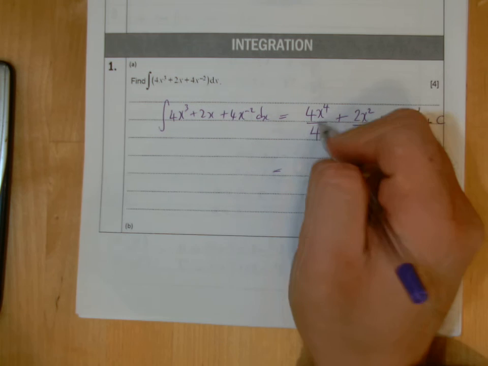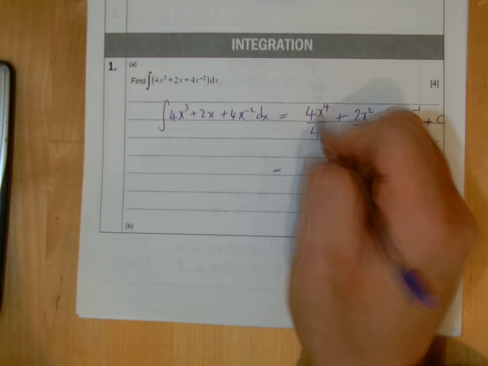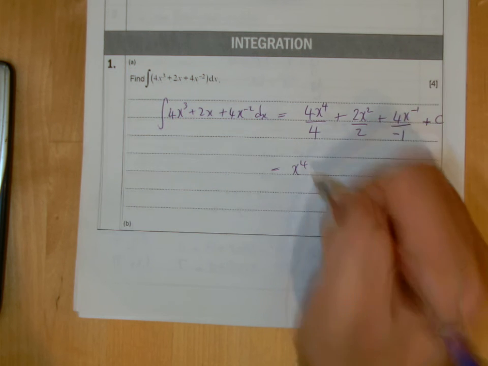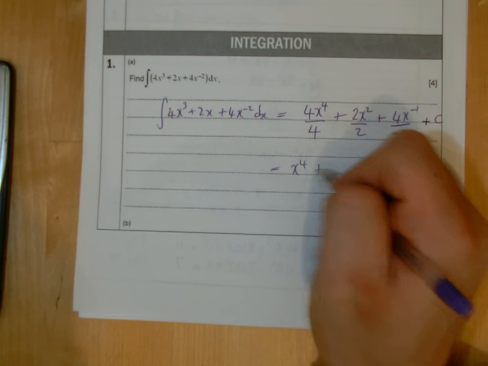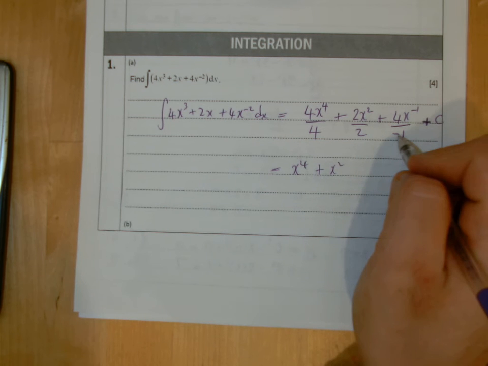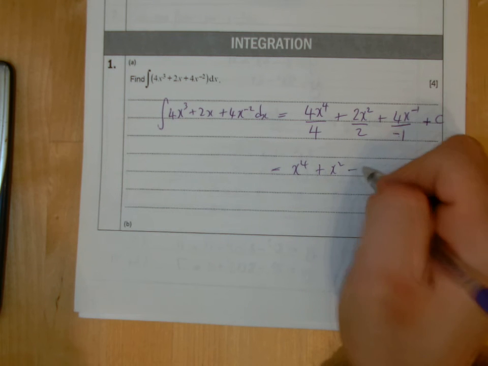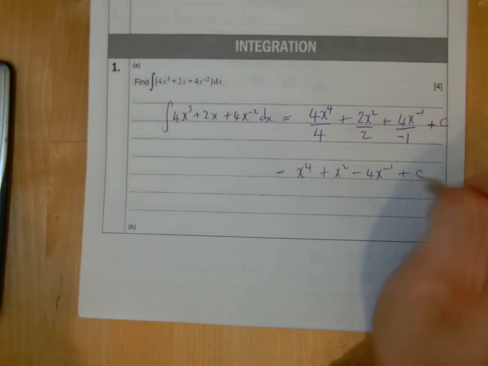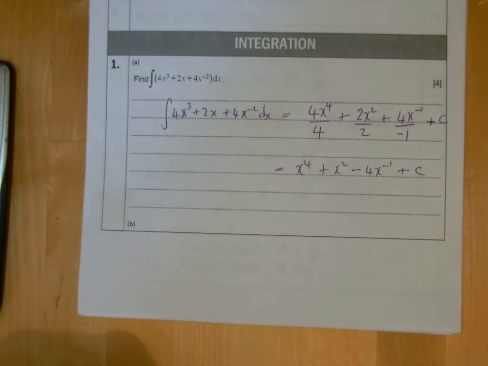And we could simplify this then. 4 divided by 4 cancels, so you get that. 2 divided by 2, that cancels. You've got a minus 1 there, so you could change that to a minus. And then plus c. And you're done.